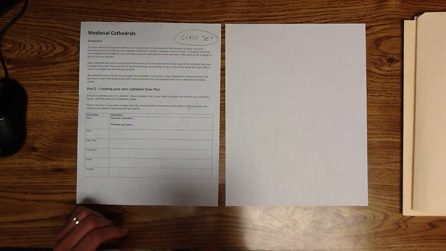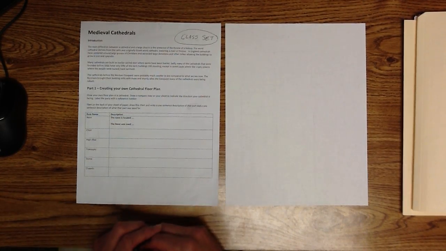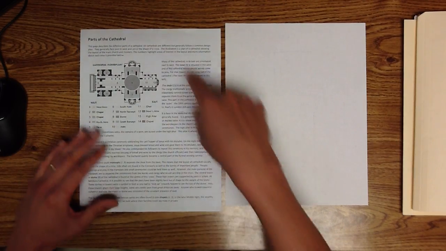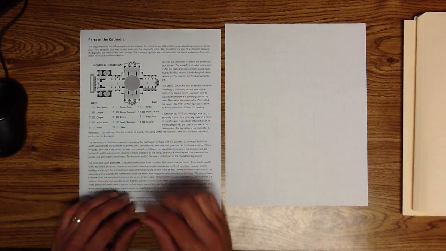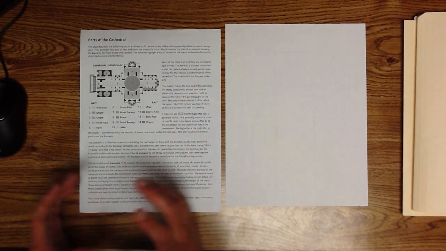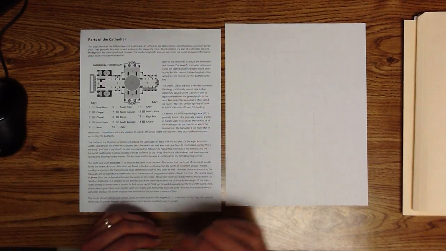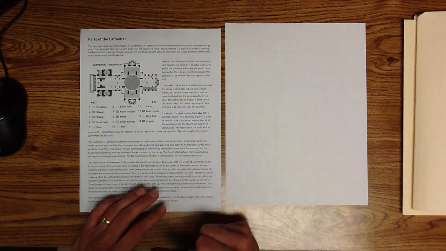Now, there's a certain shape and a certain direction that the cathedral should be. And so when I read through the information on the back side of the sheet of paper, I'll be able to figure all of that out. And it tells me a couple of different things about the shape and the direction and all that, because I've got to label that on my floor plan.